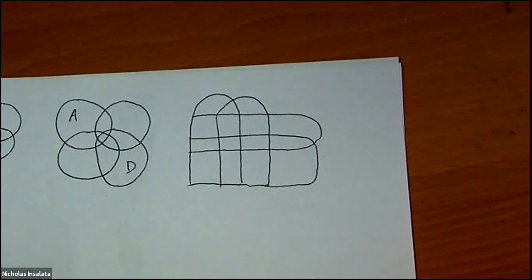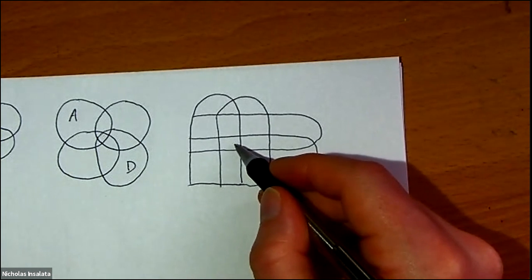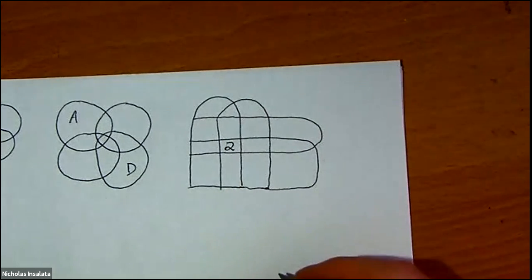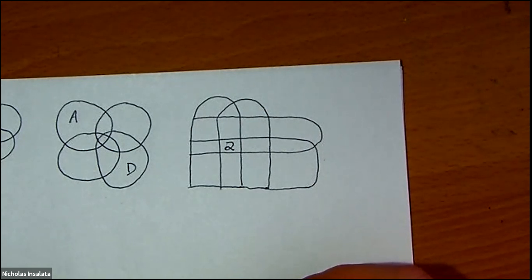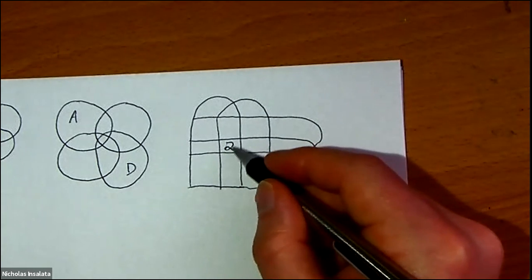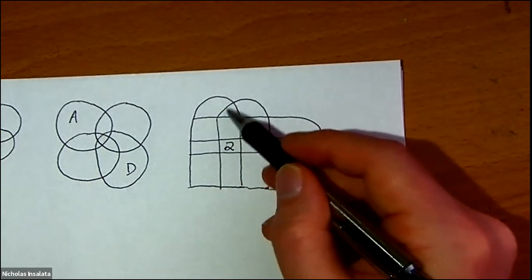So here's where all four sets overlap, and we said there's going to be two elements in there. Now, each triple of sets shares 20 elements, including the two in the middle. So here's the triple overlaps. Let me label these.